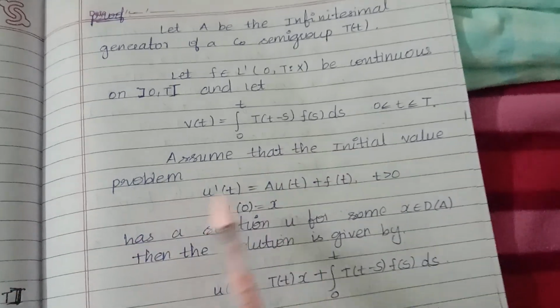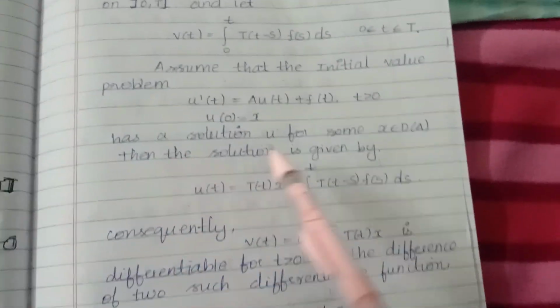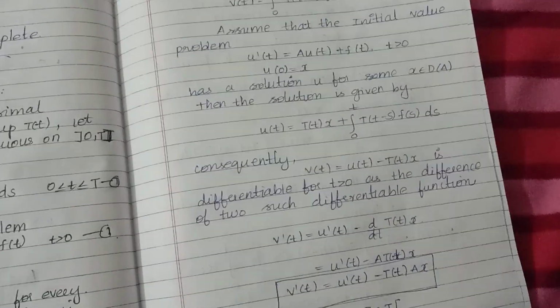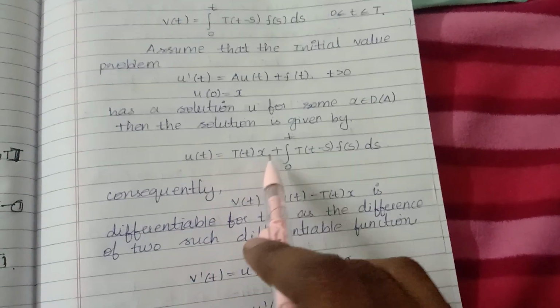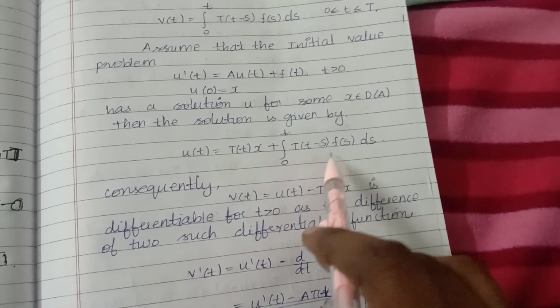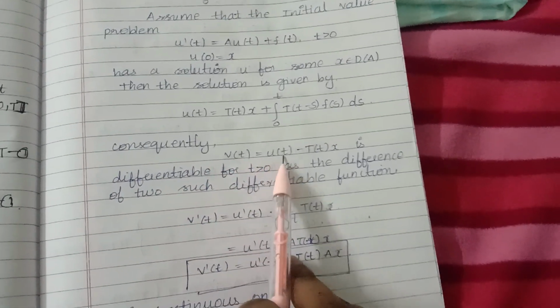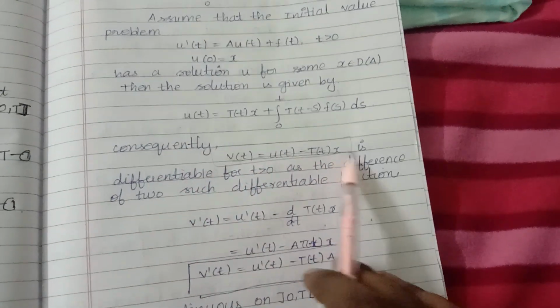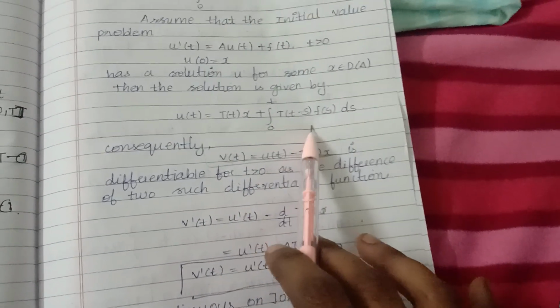So assume the initial value problem u'(t) = A u(t) + f(t), u(0) = x has a solution. By the infinitesimal generator we know the form, that is u(t) equal to T(t)x plus the integral from 0 to t of T(t-s) f(s) ds. Consequently we get v(t) equal to u(t) minus T(t)x.